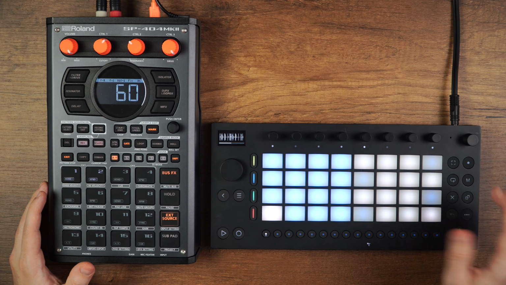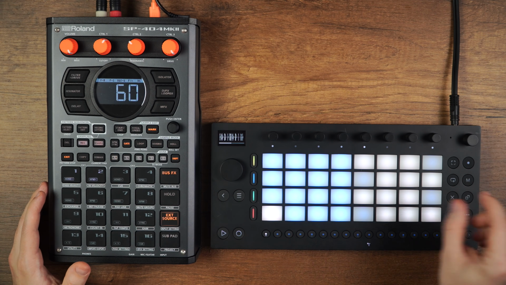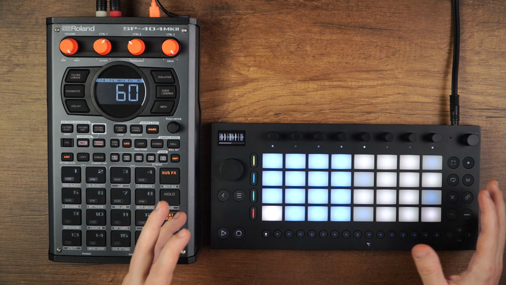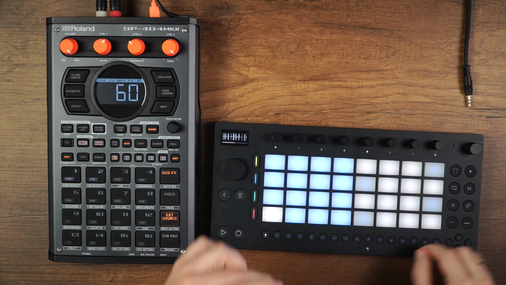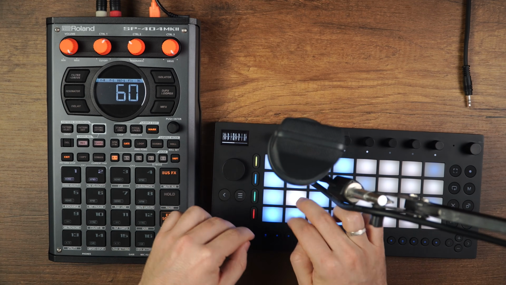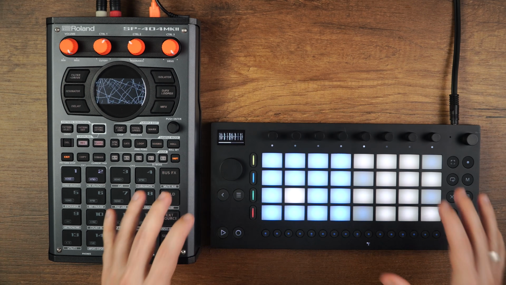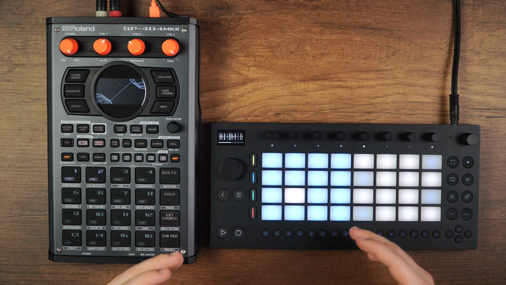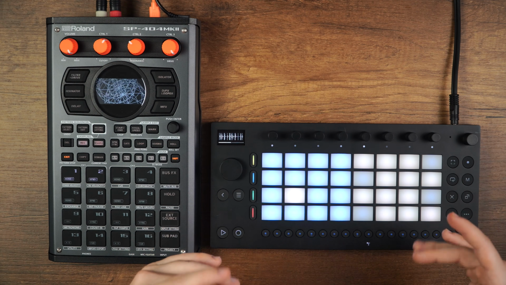Although there is one advantage towards the Move because it has the built-in battery and the built-in little speaker. I understand that this is not a soundbar quality on the Live 2, for example, but we're not comparing those two today. It has some sound, and let me play you something.